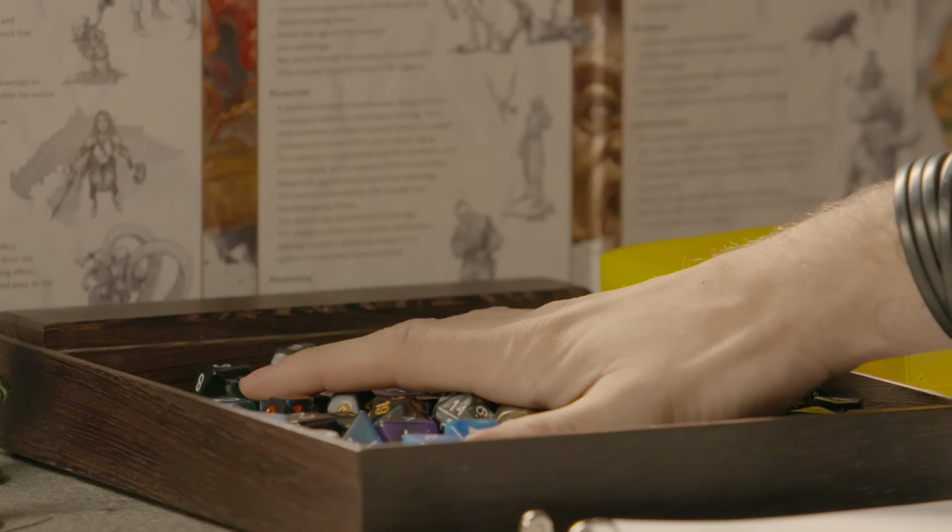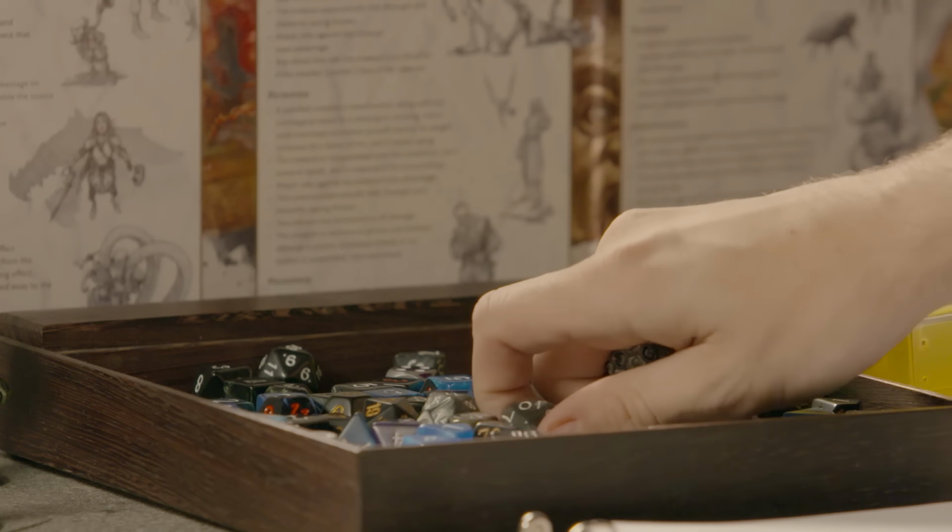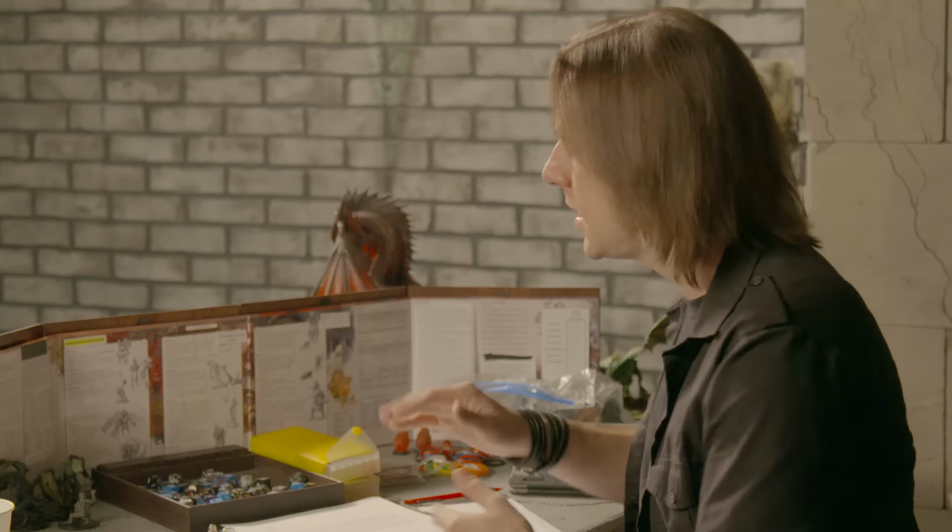You also need some dice. That might come in handy. Some systems don't need it, but for the most part, you need some dice. That's helpful. And of course, your preparation notes.